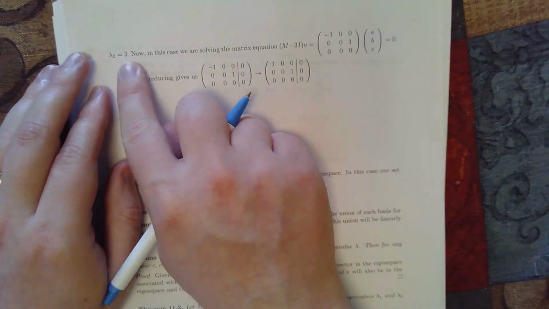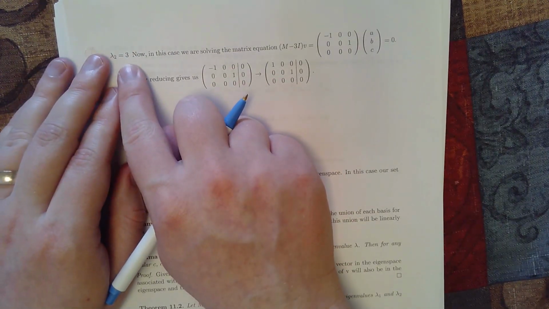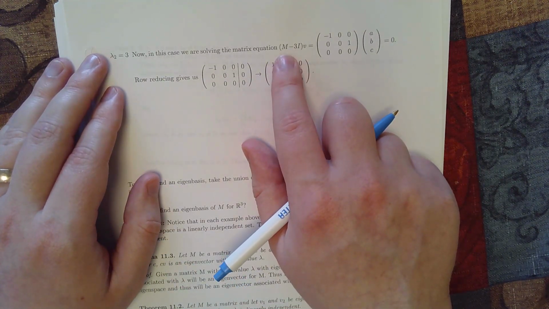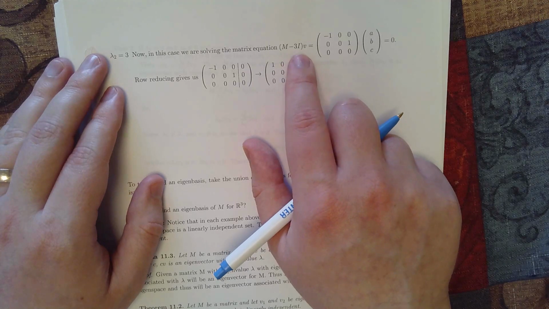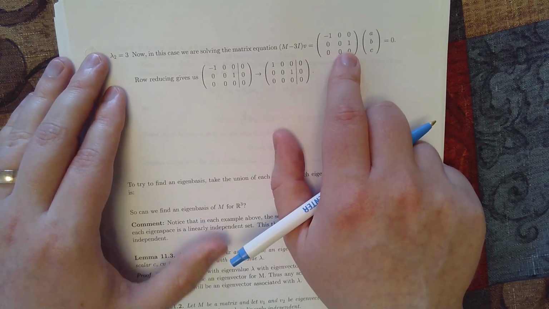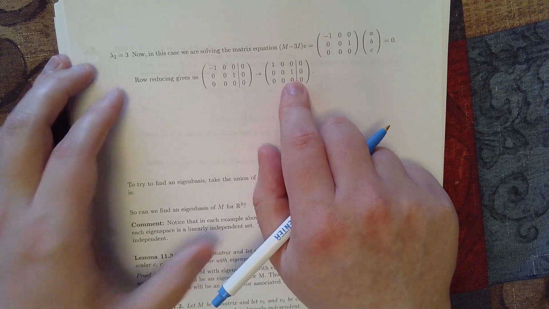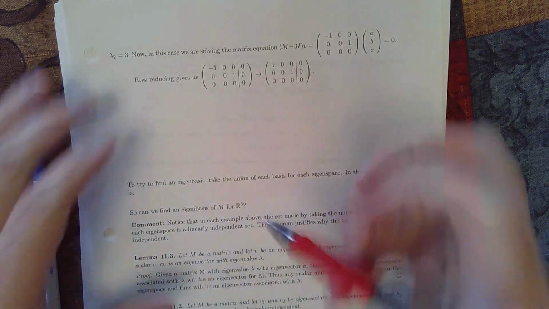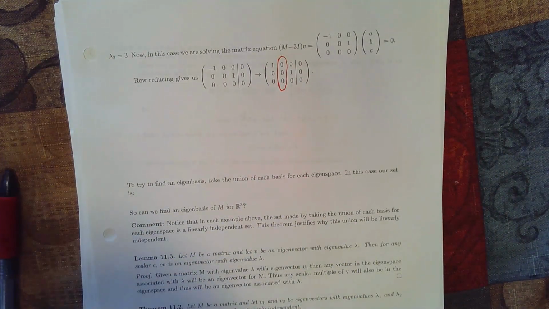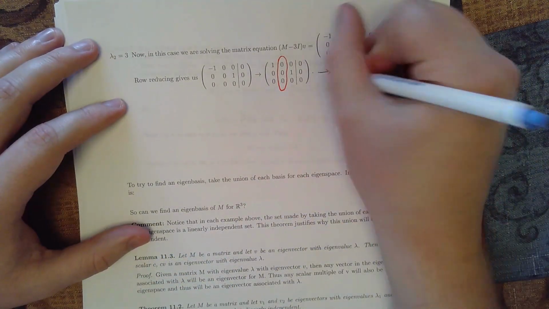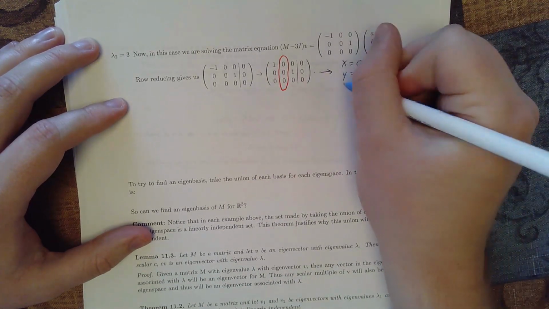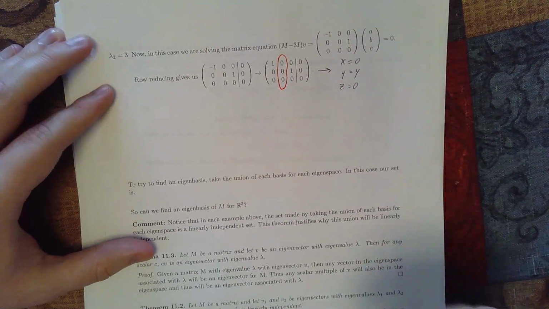So now if we look at 3 as our eigenvalue, we're solving the matrix equation of M minus 3 times the identity equals 0. So this is what we get when we take that. And then we want to get some row reduction going on. And we end up with a free variable for y. So this tells us then that x equals 0, y equals y, and z equals 0.